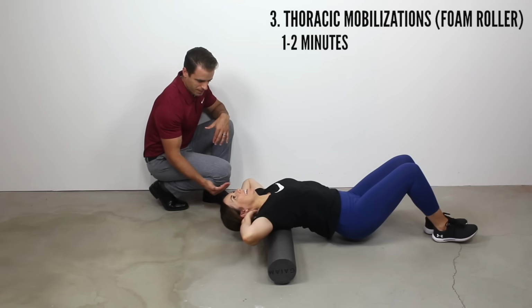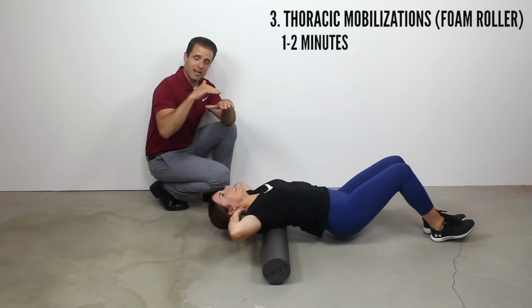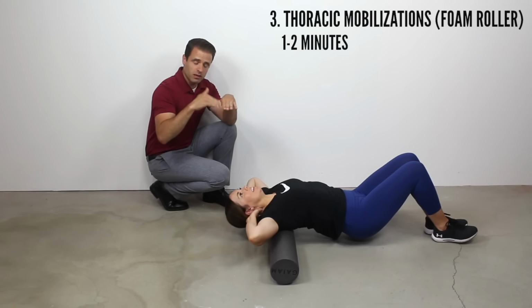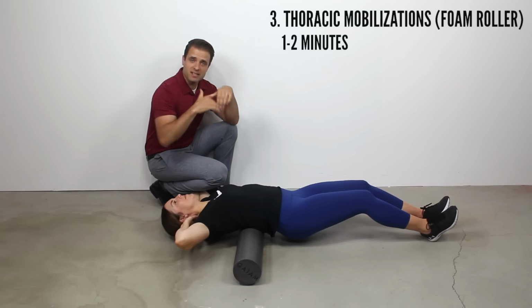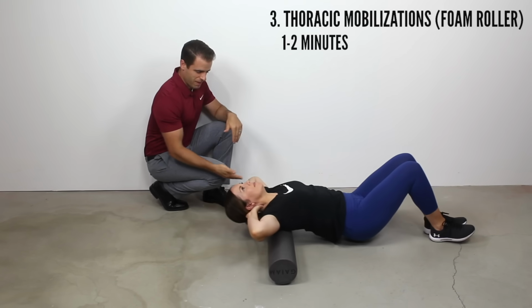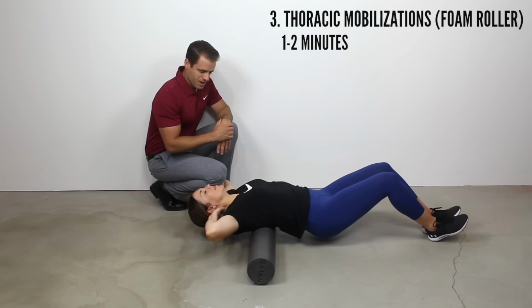And so she's going to come up, and we're going to actually mobilize. And so now we get extension going. And again, as we roll that foam roller up and down, we're mobilizing at each vertebral segment. Don't brace against this. Let it mobilize. Let it push on your back. Let your back extend over that foam roller as you're coming up and down.